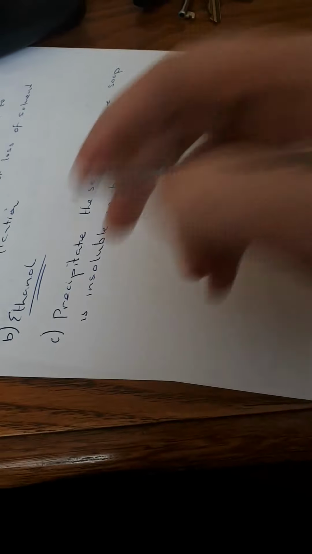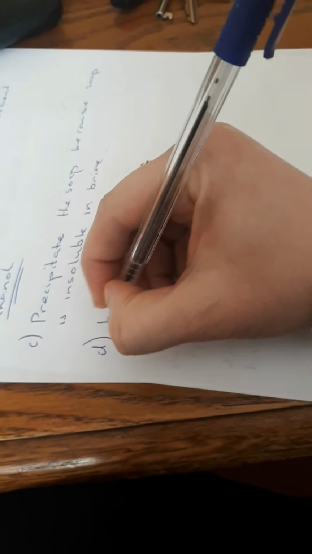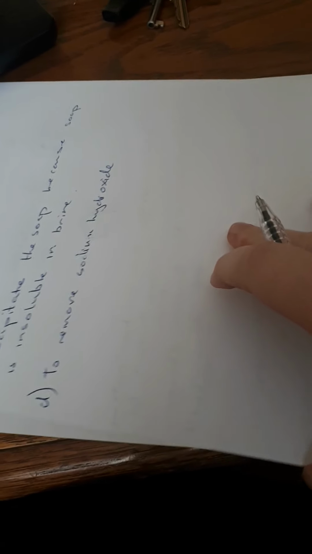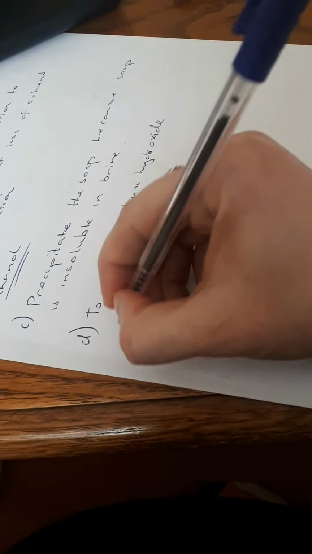Okay, next question then, why was it necessary to wash the soap thoroughly? Okay, and the reason why you do that is to remove any sodium hydroxide. Remember, in our refluxing stage, we mix sunflower oil, which is my ester, my sodium hydroxide and the ethanol together. So my distillation removes my ethanol, and then I have to wash the soap to remove any sodium hydroxide that could be present.